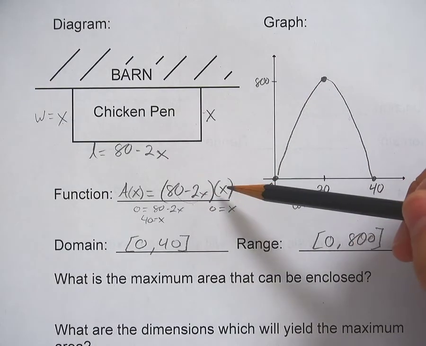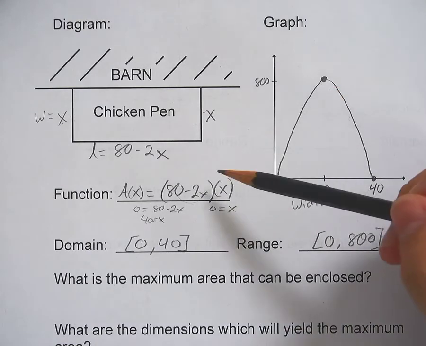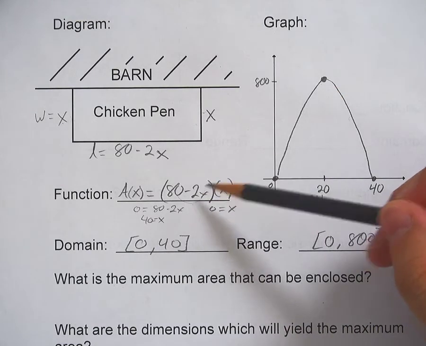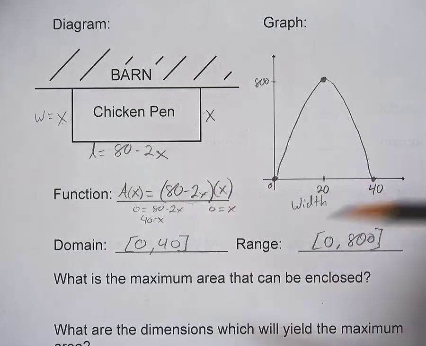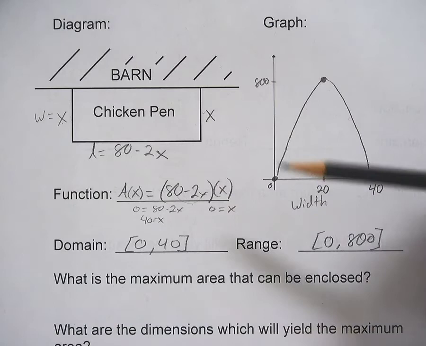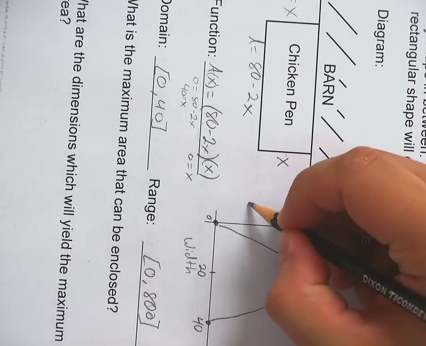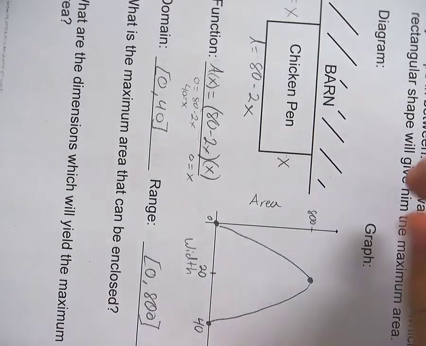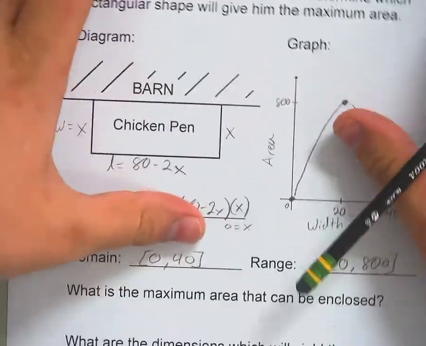Length times width. If you plug in a 20 for x, right? So 80 minus 2 times 20 is 40. 80 minus 40 times 20, 800. You end up with your area. So this over here is my area. Now that's important, obviously, for answering my questions here.